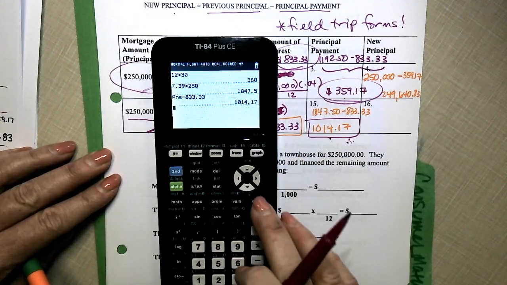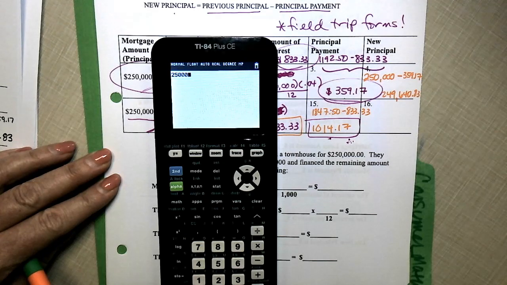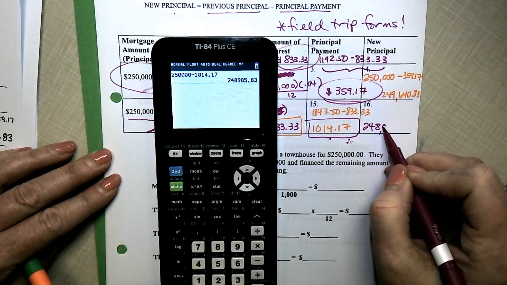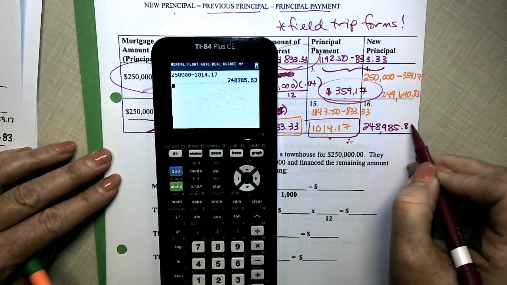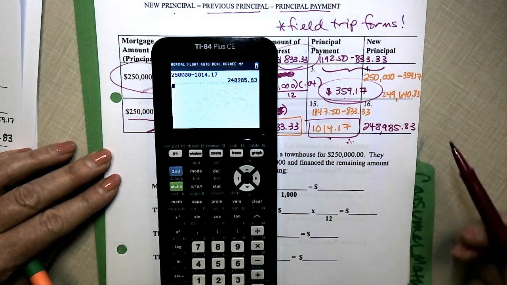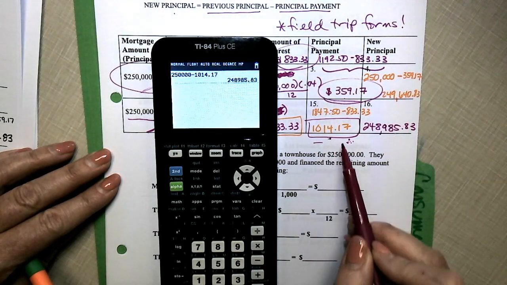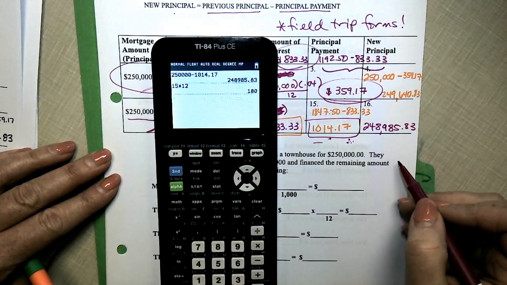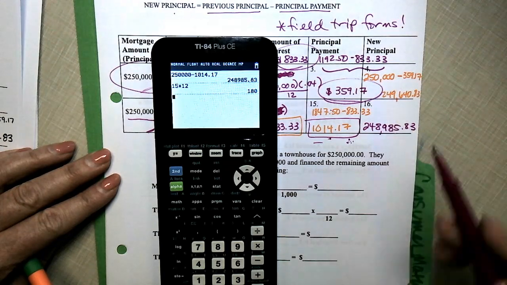Okay, so now I'm going to take that $250,000, take away 1014.17, and now I owe $248,985.83 after 1 month. After another month, keep taking this away, but now you're only taking it away 180 times. So that's why it grows instead of the 360.